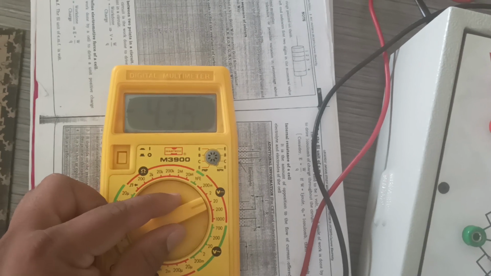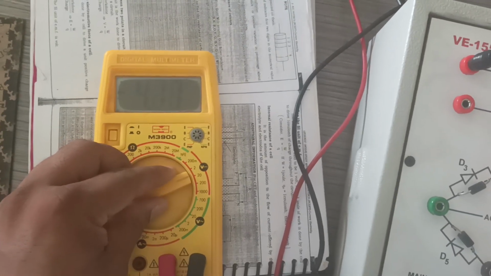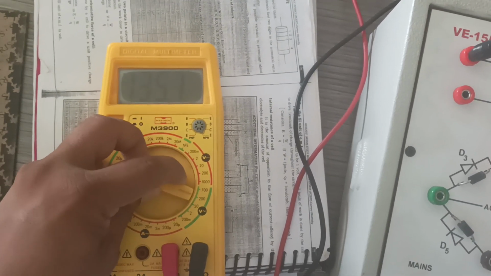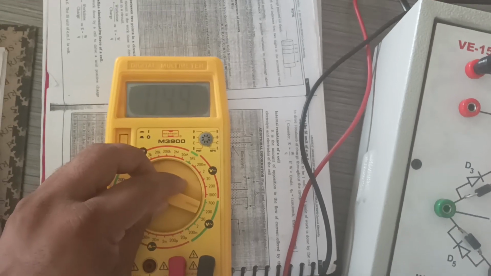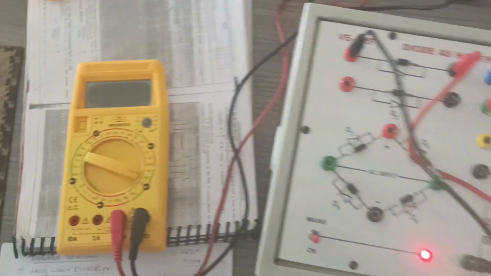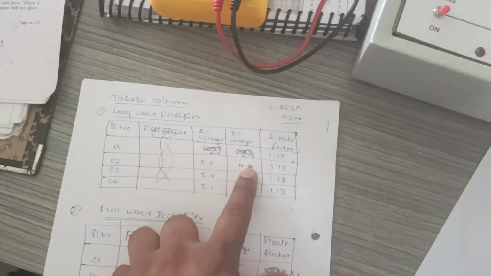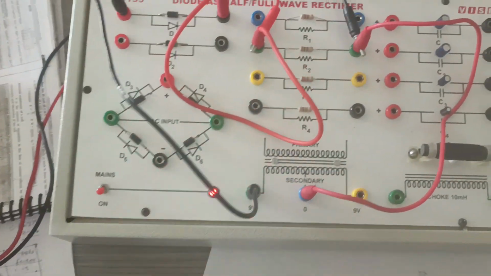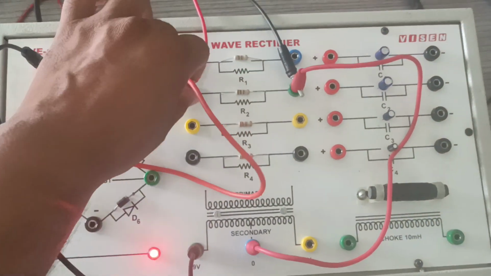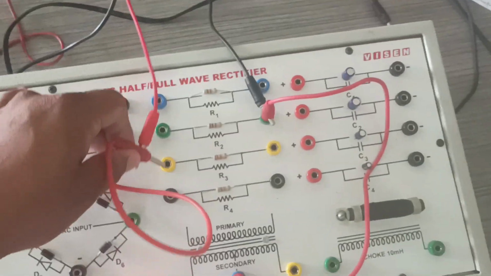Now see, here AC is 4.2, DC is 4.2, and again AC is 4.9. I can put this value in the tabular column, and similarly we can continue with the other two readings. Now see, this is the R3 reading.